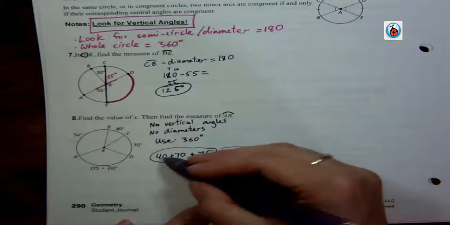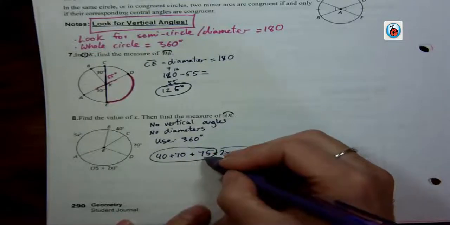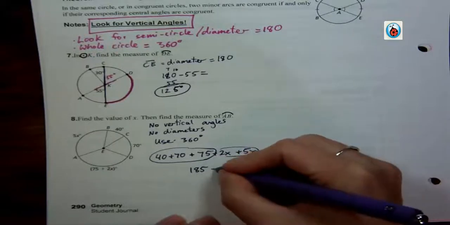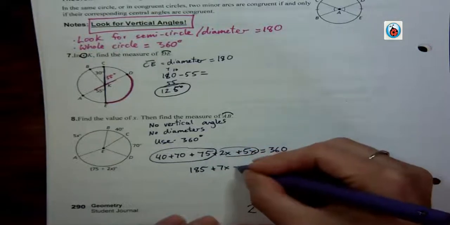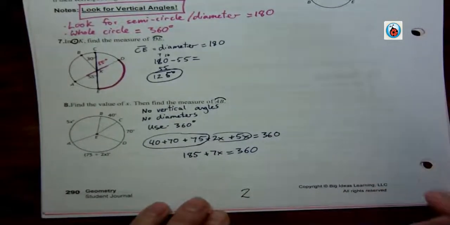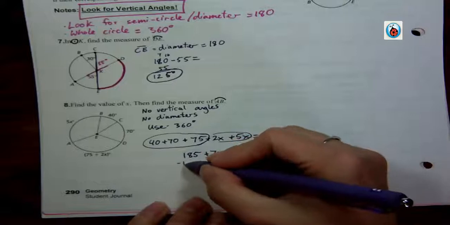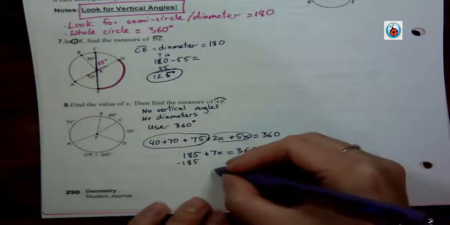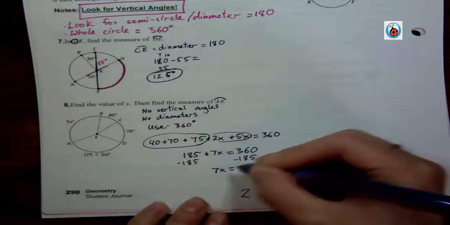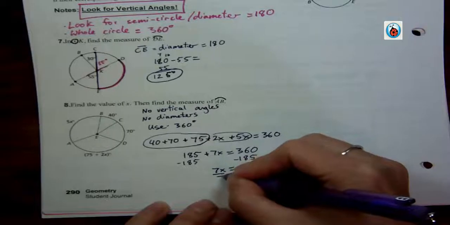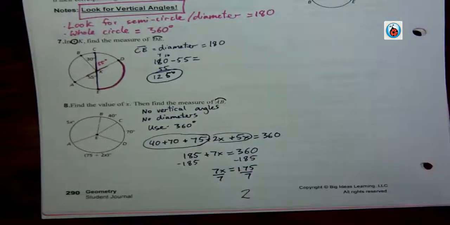So this becomes 40 plus 70 is 110, plus another 75 is 185, plus 7x equals 360. Now I have a simple equation. So I subtract the 185 to get 7x equals 175, divide by 7.